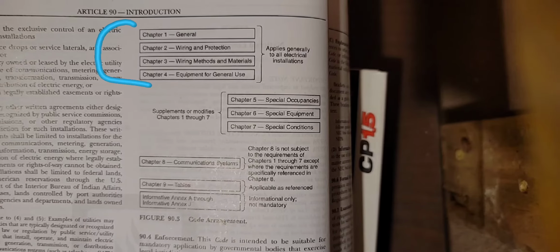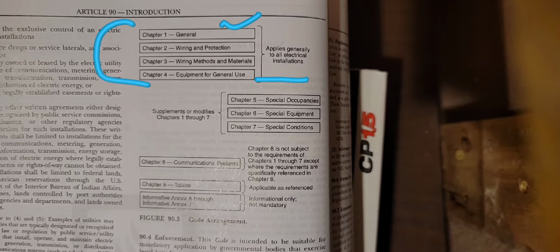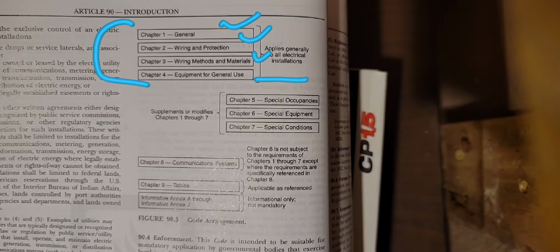Today we find ourselves in Article 90, and we're going to be looking at code arrangement. So when we're in chapters 1 through 4, it's going to apply generally to all electrical installations. We have general, wiring and protection, wiring methods and materials, and equipment for general use.